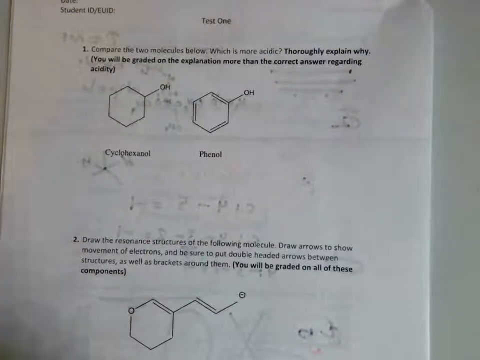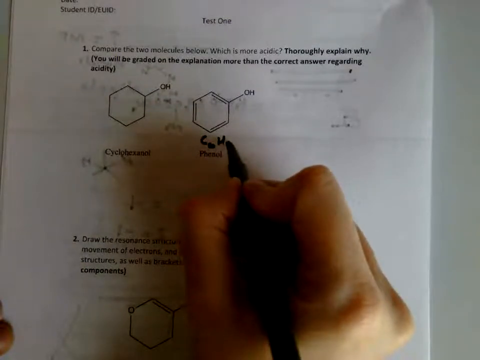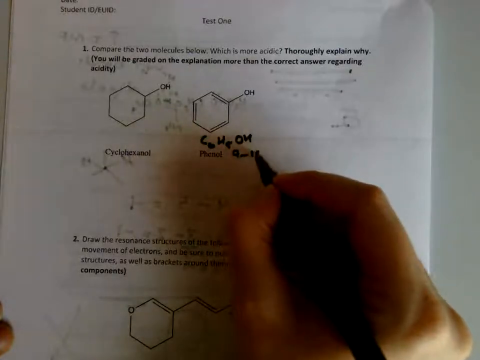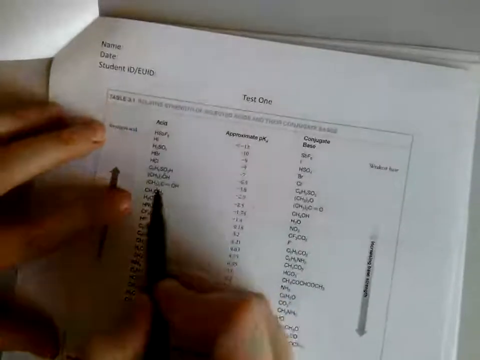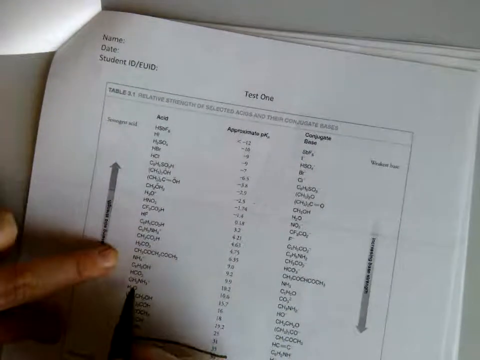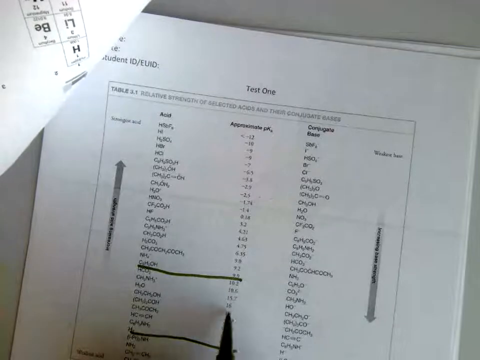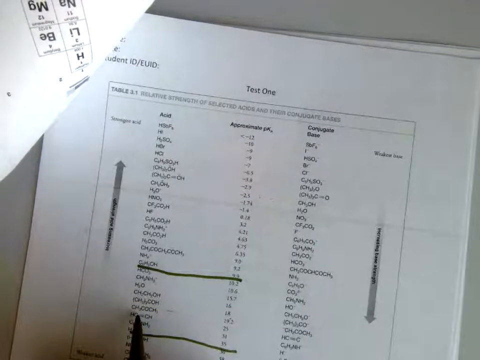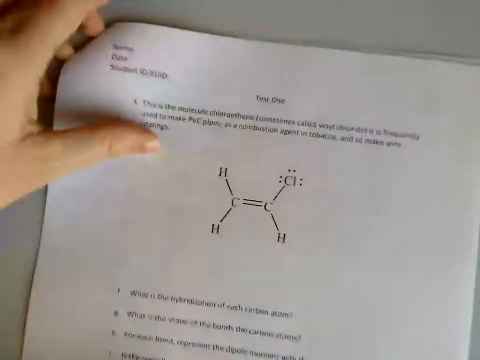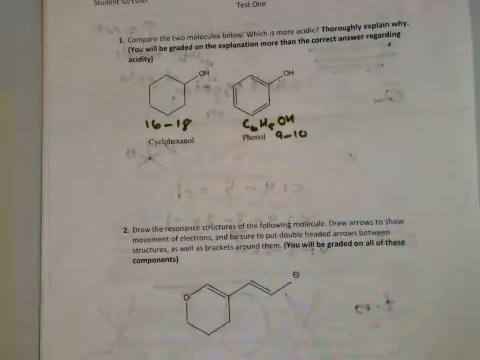You could look at the pKa table and you would see phenol. The shorthand of phenol is C6H5OH, and that's in the 9 to 10 range. I guess we can look and see what it actually is. C6H5OH, it's 9.9. And then alcohols in general are, here's an alcohol 16, here's another alcohol 18. So alcohols are usually 16 to 18, but phenol specifically is lower, like 9 to 10.